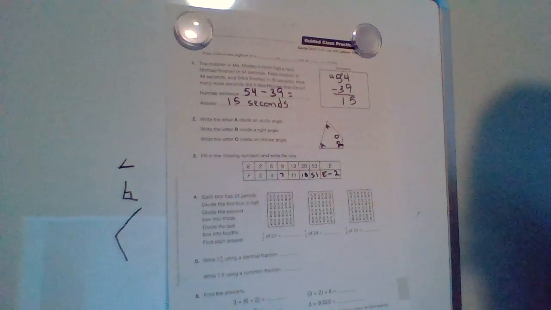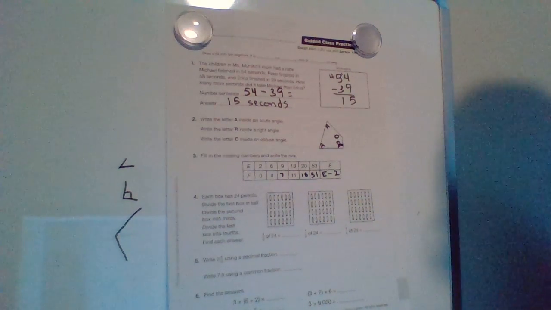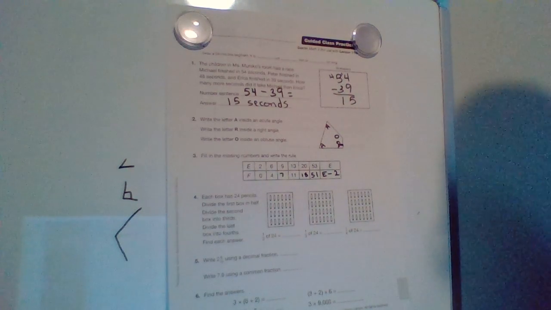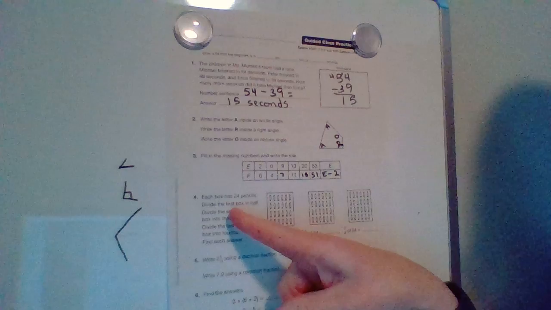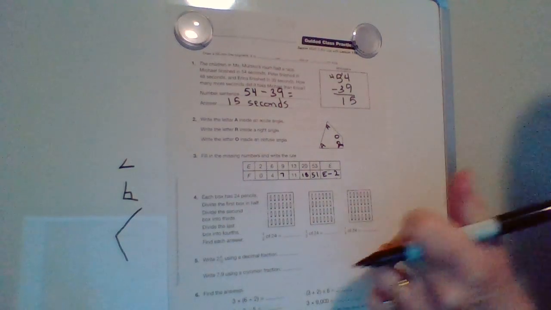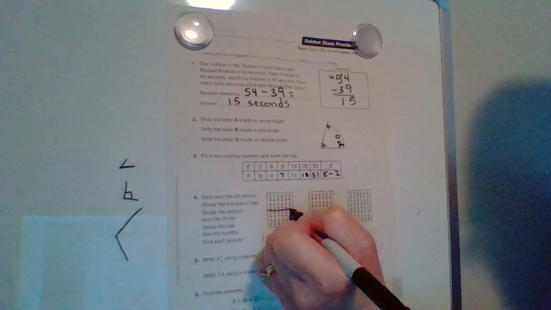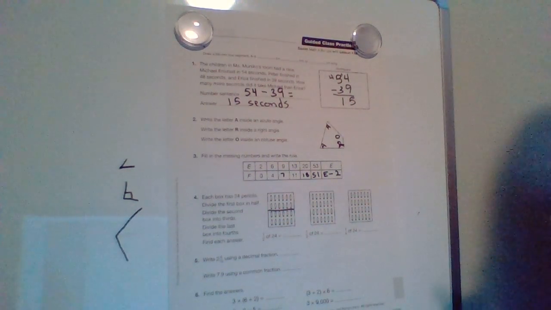Okay, each box has 24 pencils. Divide the first box in half. Divide the second box into thirds. Divide the last box into fourths and find each answer. So it says divide the first box in half. Okay, so we got to make sure there's equal amounts. And we're going to do it right there. This one we're going to go into thirds.